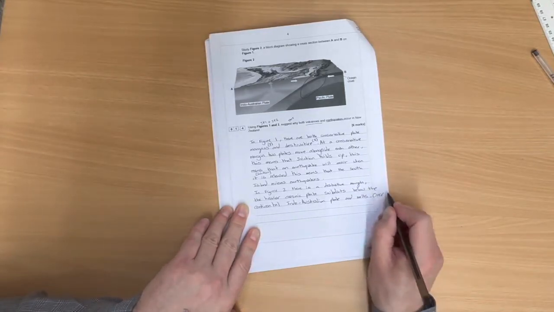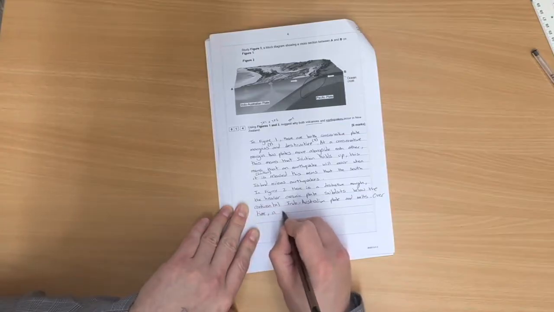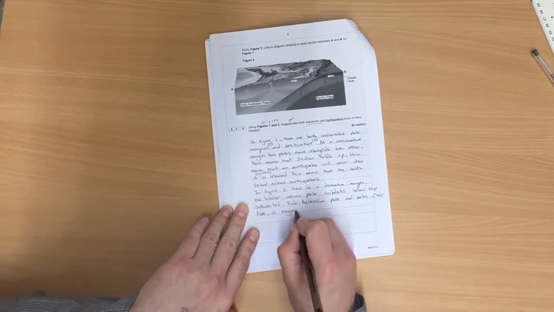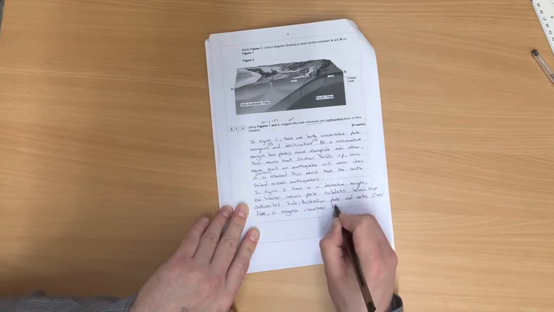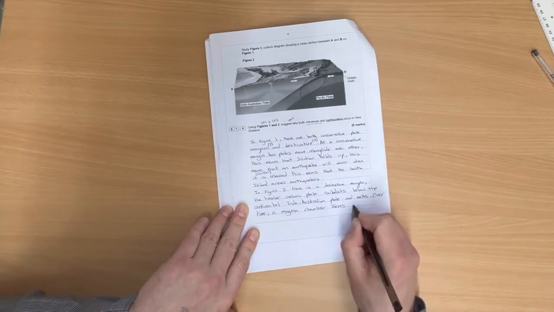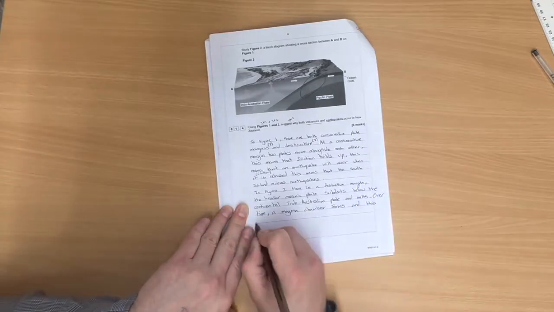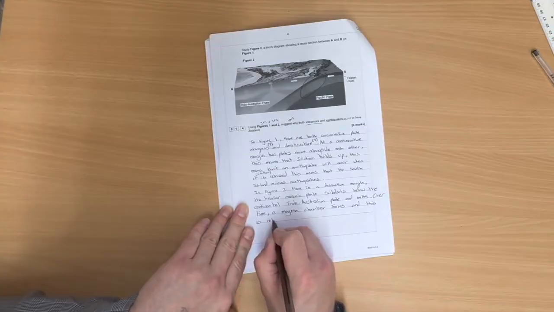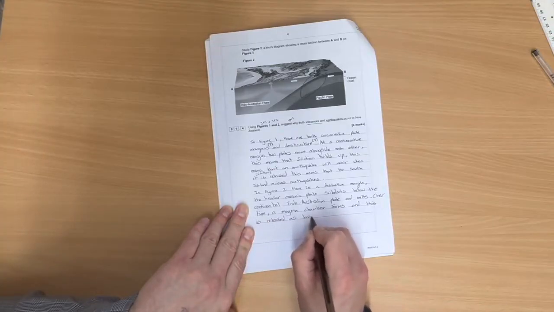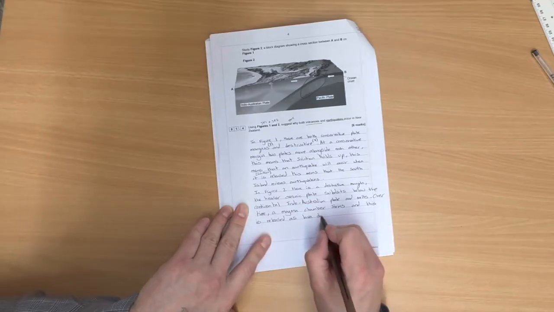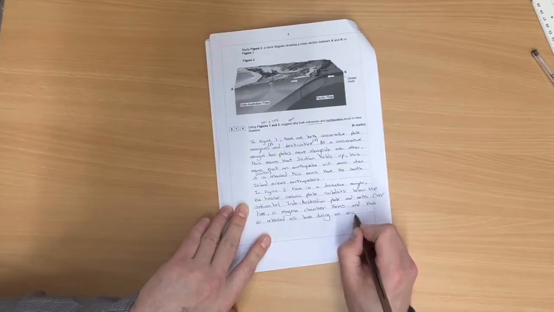Over time, comma, a magma chamber forms, and this is released as lava during an eruption.